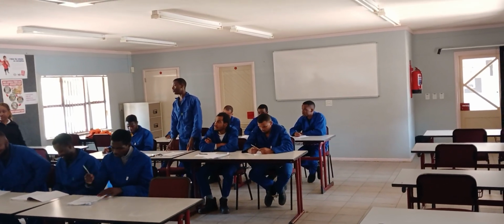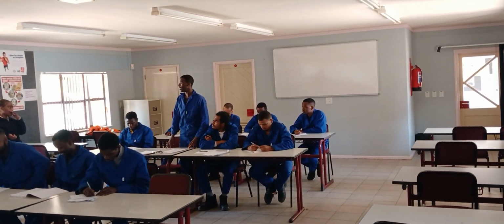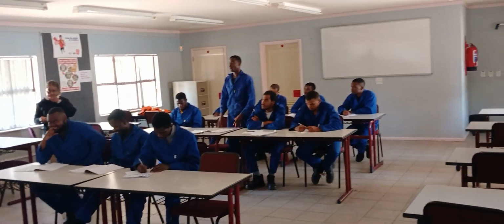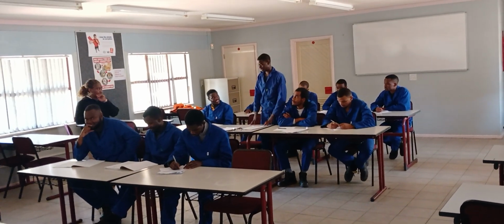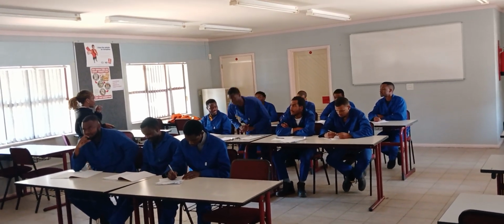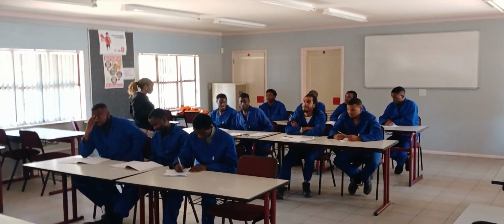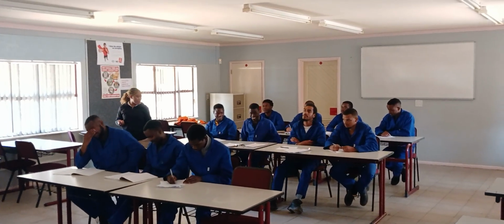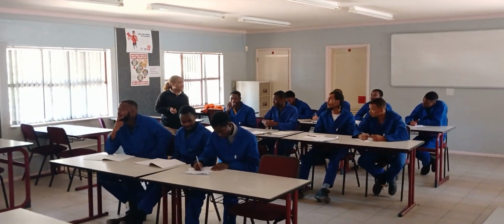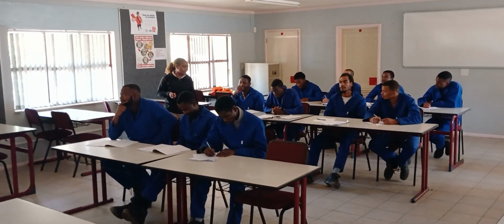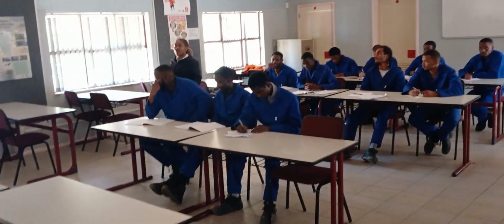This signals to the driver behind that your vehicle is about to reverse. Thank you so much. The color of our reverse light is normally clear or white. You understand?